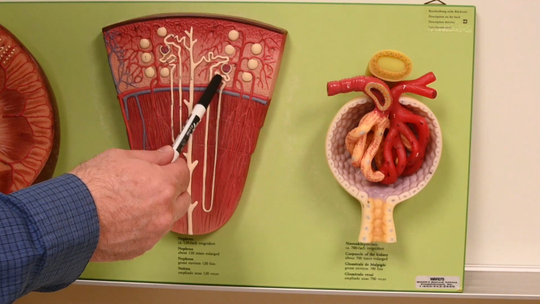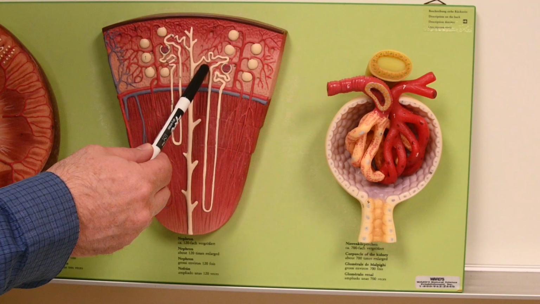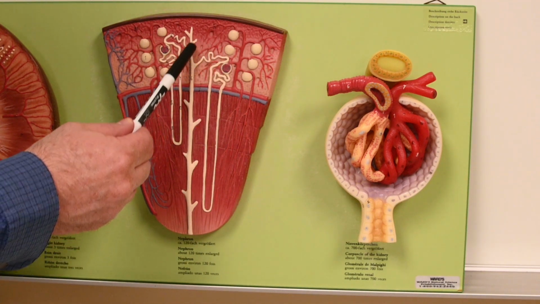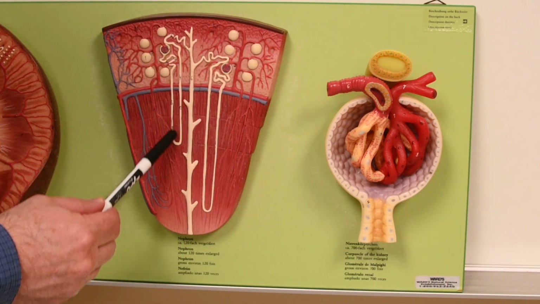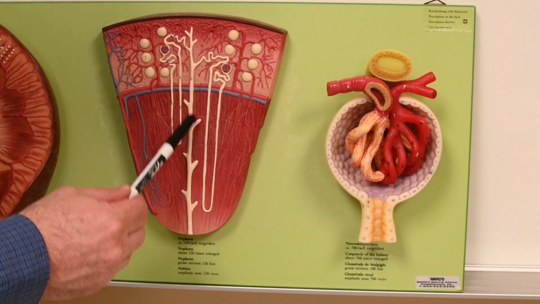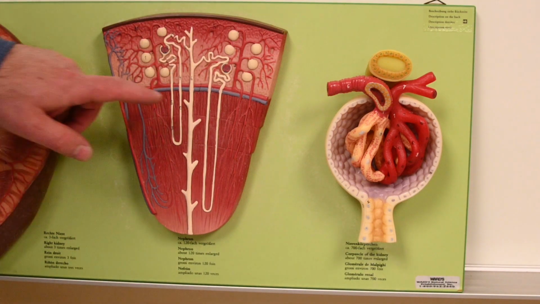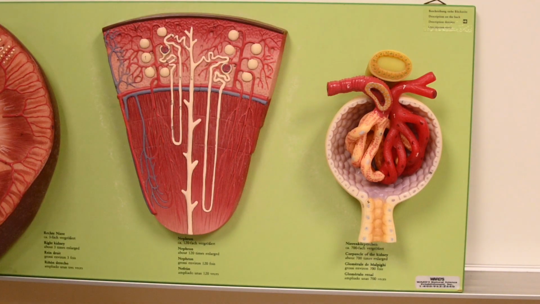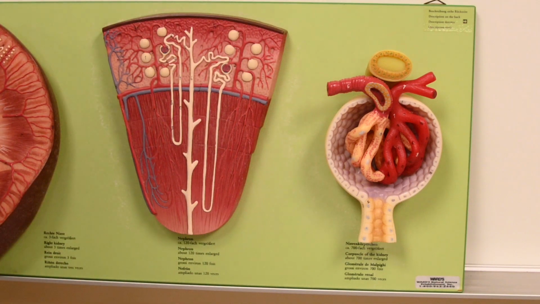Then we have the proximal convoluted tubule portion leading into a loop of Henle that goes down and back up. And then we have the distal convoluted portion here, and then coming into the collecting duct. Another on this side, this is proximal tubule, loop of Henle, then the distal convoluted tubule leading into the collecting duct. And you can see different nephrons draining in along the way down the collecting duct right here. And of course that ends up at the minor calyx of the renal pelvis.